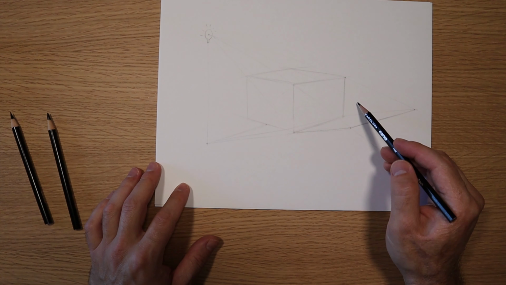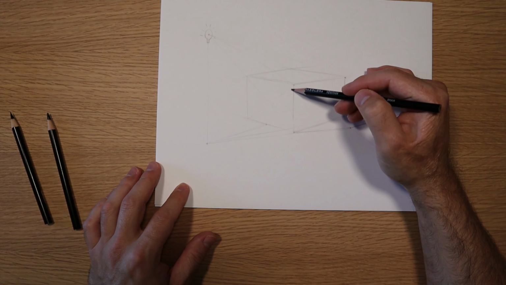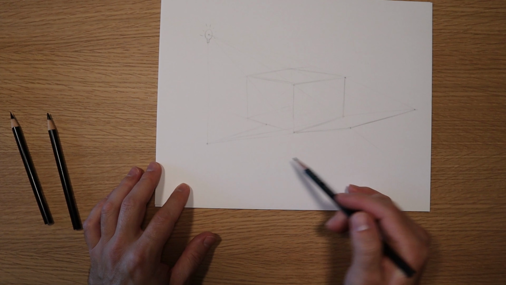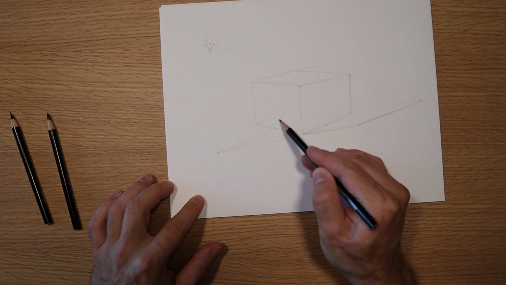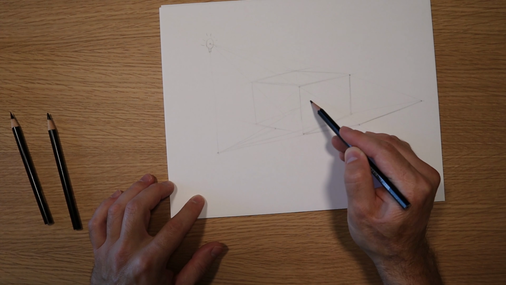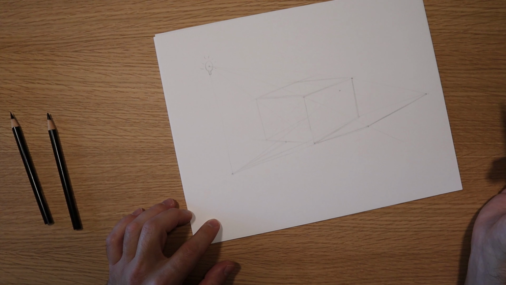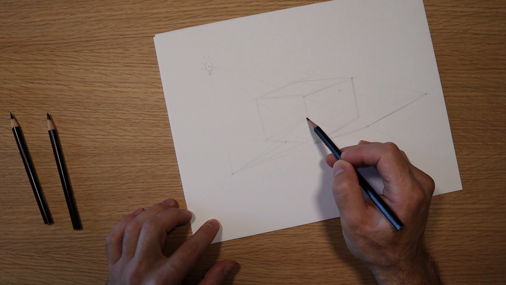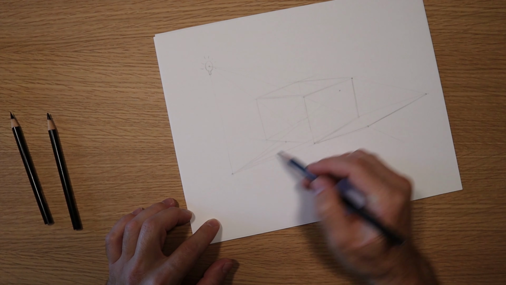Now, I'm just going to block in the cube here. Draw this line all the way through. This point right here, I'm drawing it through the bottom point of that far cube.